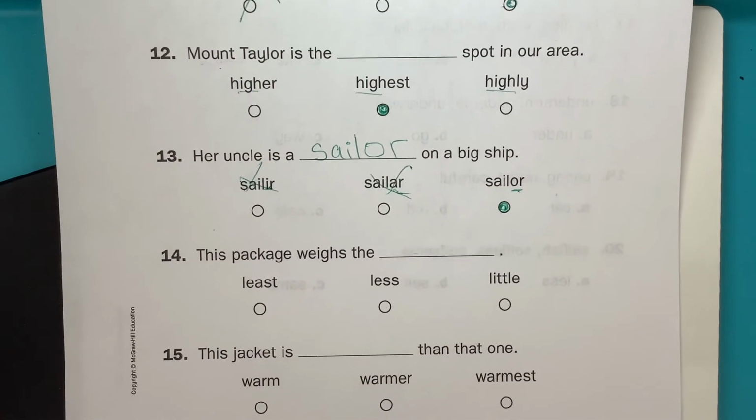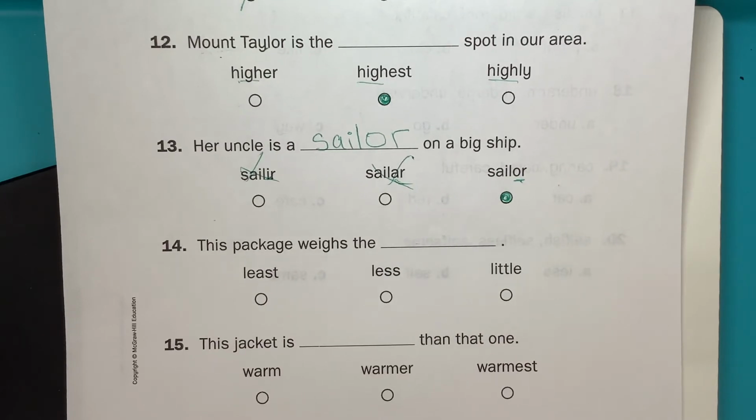This package weighs the least, less, little. If we're doing the package weighs the blank, we're comparing the package to other things, right?